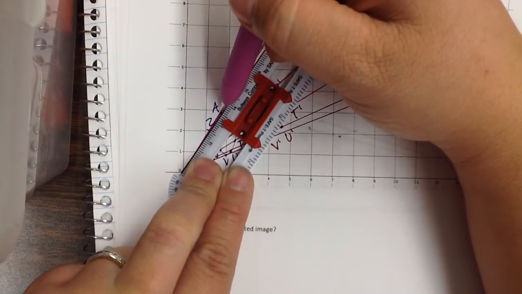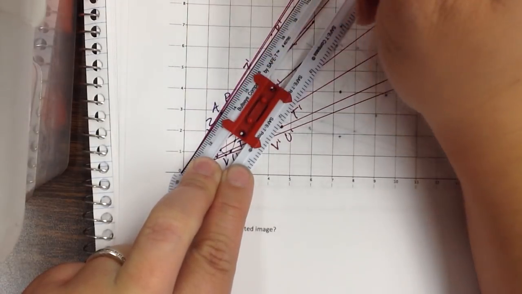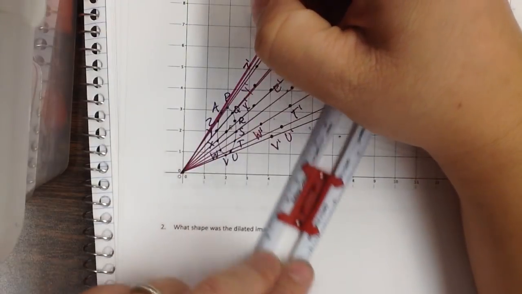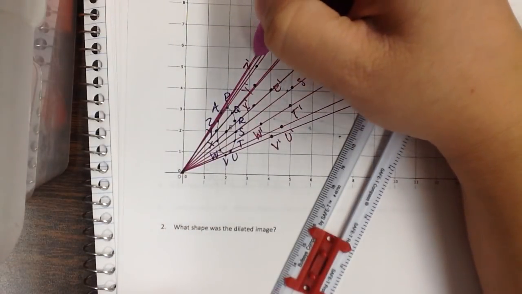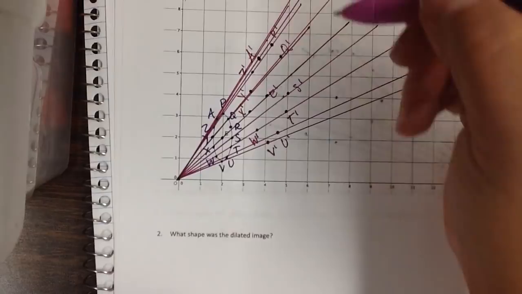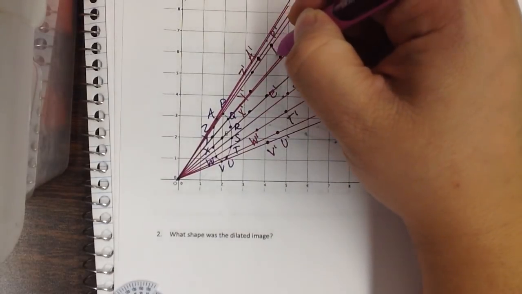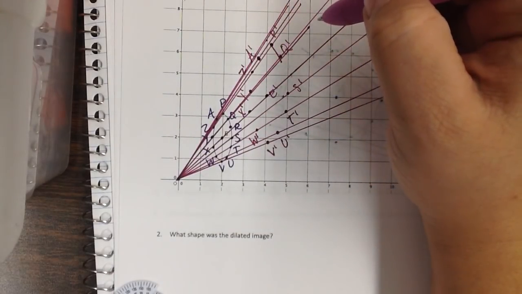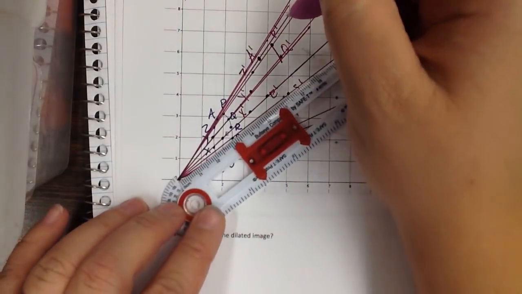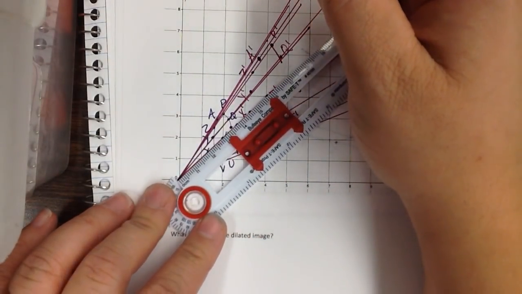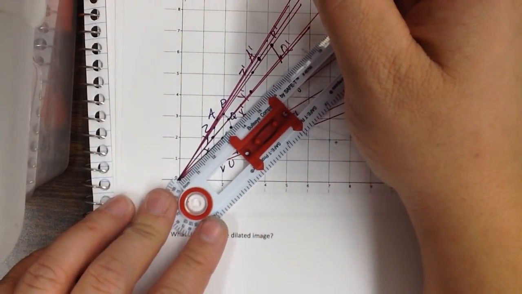And it wasn't 3.9, it was 3.5. So 7. So A prime. And then we would just connect the dots P, Q. Oh, I didn't do R. Huh, look at that. That's why it's good to double check.